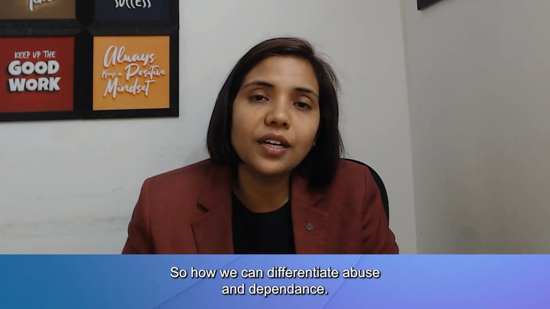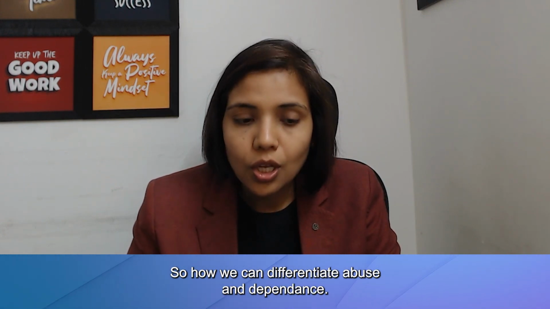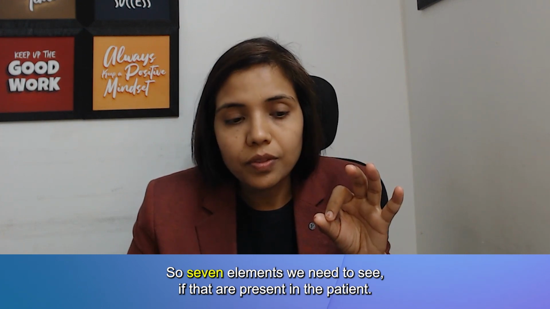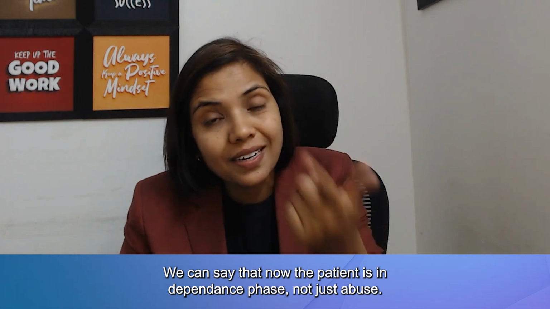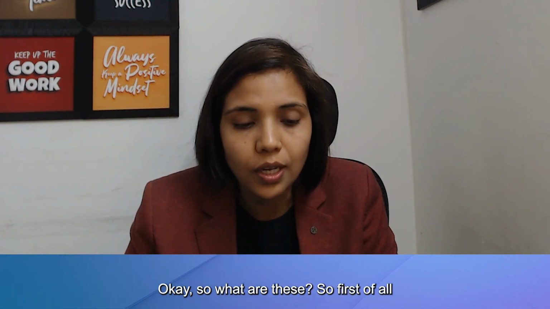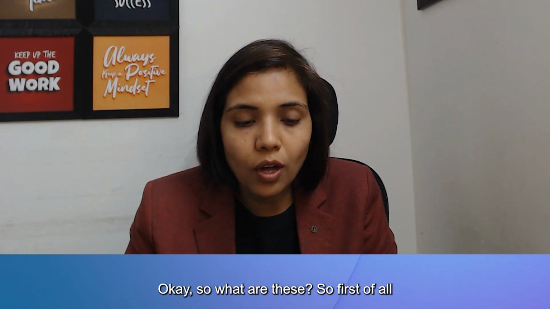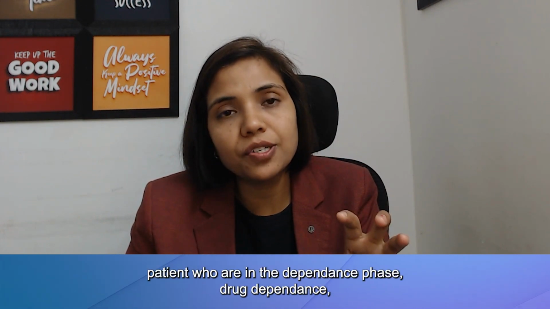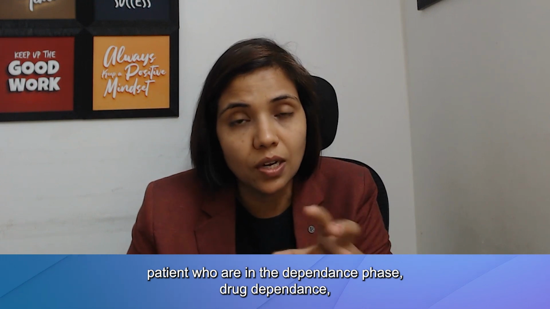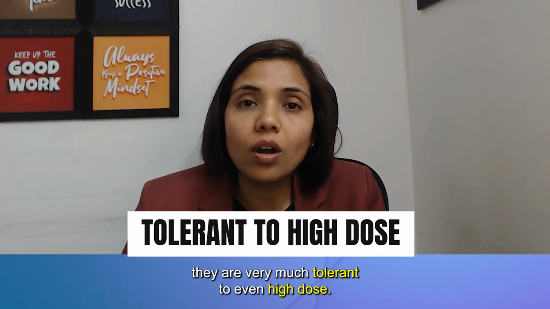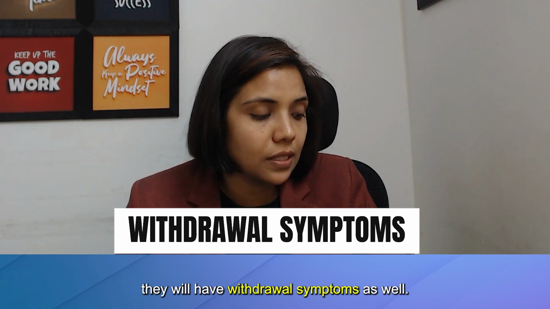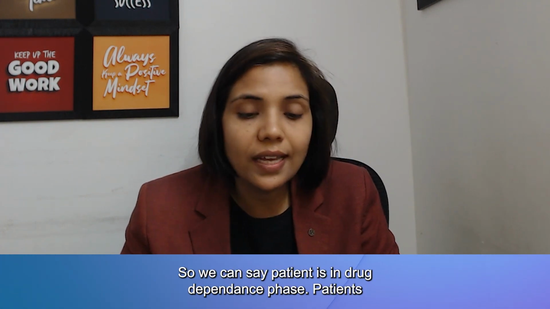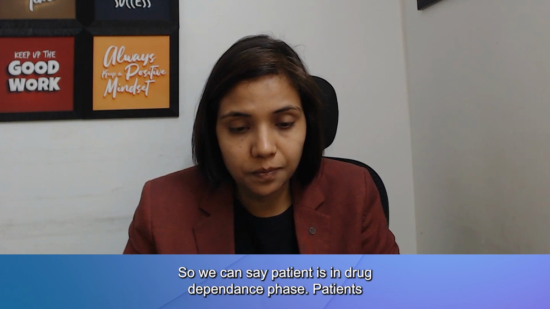Yes, so how can we differentiate abuse and dependence? There are 7 elements we need to see. If they are present in the patient, we can say that the patient is in the dependence phase, not just abuse. Okay, so what are these? First of all, patients in the drug dependence phase are very much tolerant, even to a high dose. Second, if you withdraw the drug from these kinds of patients, they will have withdrawal symptoms as well. So we can say the patient is in the drug dependence phase.